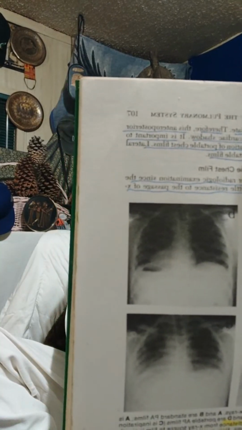Okay, there's 4 slides up there. And it says assessing the chest film. 5-4 comparison of chest x-rays. A and B are standard PA films. A is inspiration and B is expiration. C and D are portable AP films.